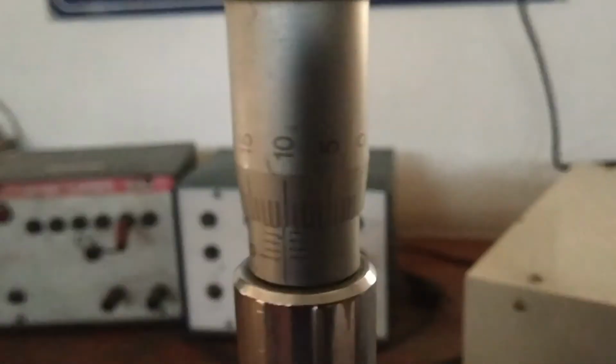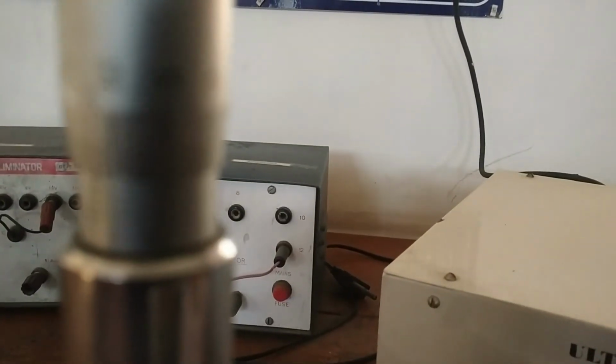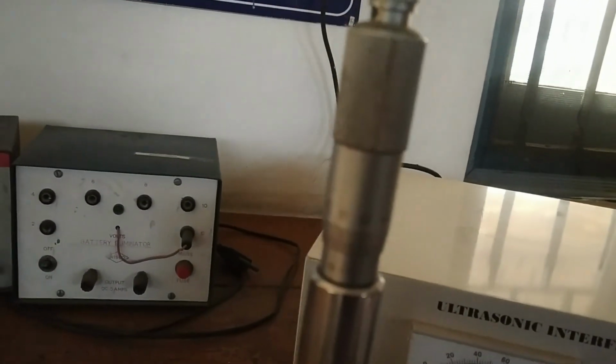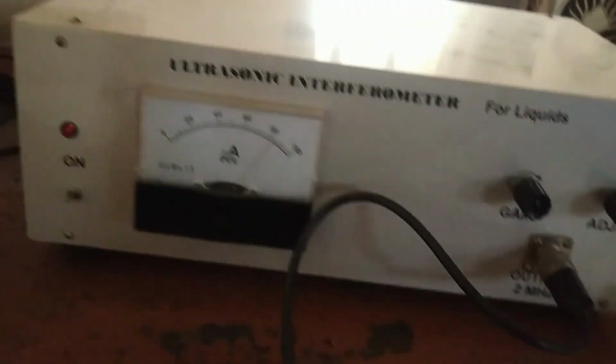And on this side you can see that 0 is visible, 1 is visible, 2 is visible, 3 is visible, 4 is visible. And on this side, you can see that 0.5, 1.5, 2.5 and 3.5 is visible, 4.5 is not visible. So the maximum reading that is visible on the main scale is 4.5 mm.